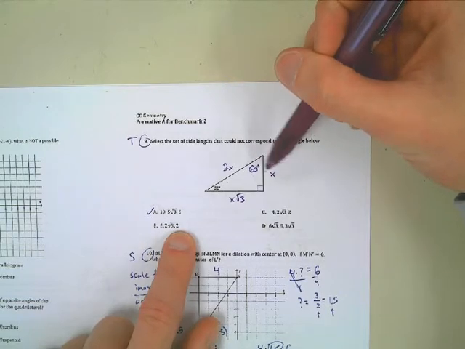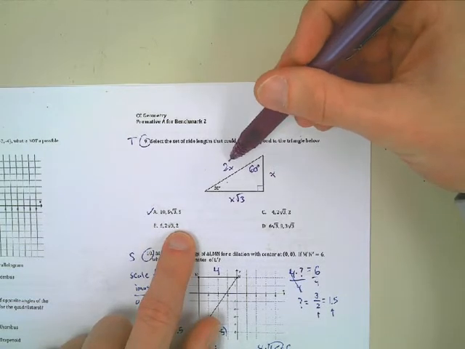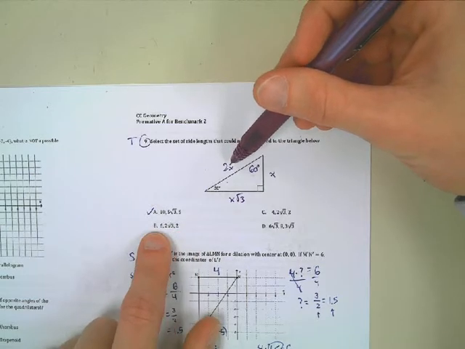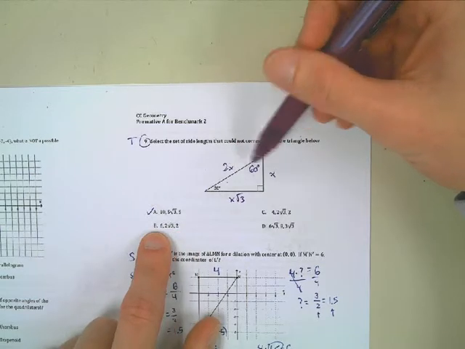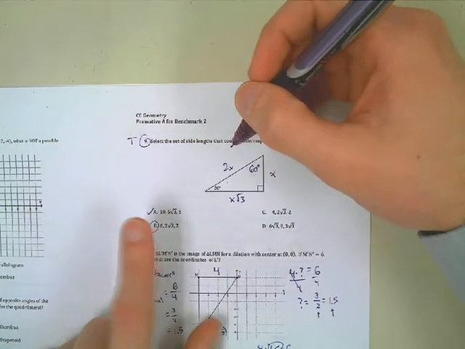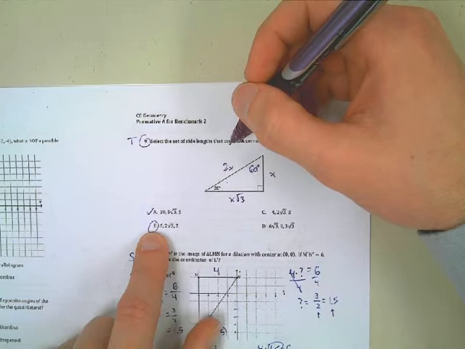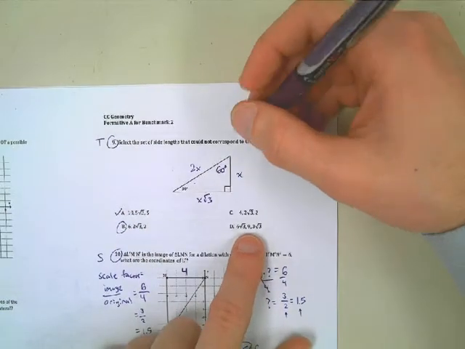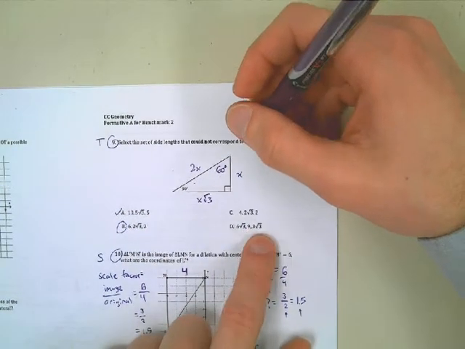All right, let's look at B, okay? B has x is 2, okay? And that means its longest length has got to be what? Ooh. It says 6, but what should it be? If x is 2, this should be 4. So there's the one that doesn't work.